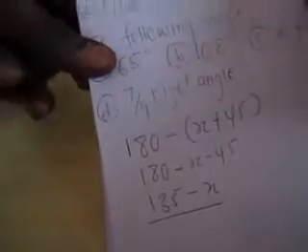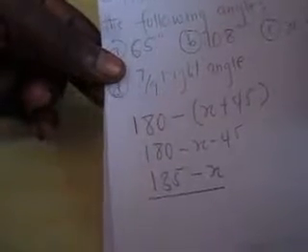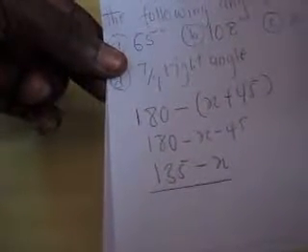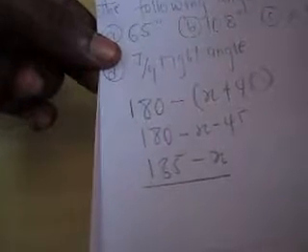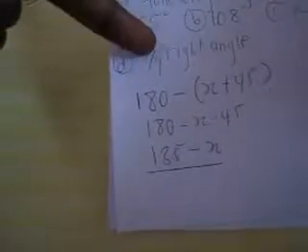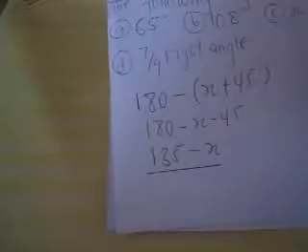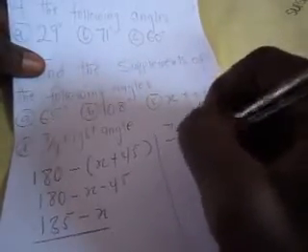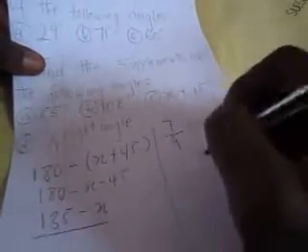Now the third angle we have here is 7 on 9 right angle. Here you need to apply a little logic. We mentioned earlier on that right angles basically refers to angles that have magnitude of 90 degrees. So 7 over 9 right angle means 7 over 9 times 90 degrees. That's all. You only need to do something like this: 7 on 9 times 90 degrees, and that will give you 70 degrees. 70 degrees is the same thing as 7 on 9 right angle.